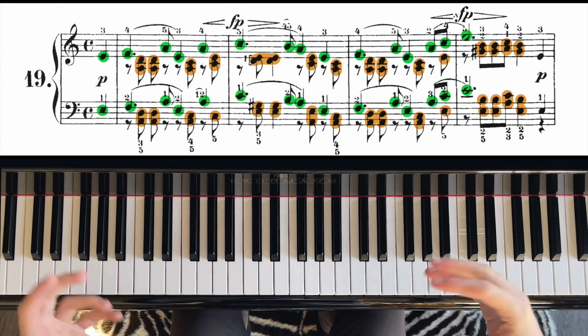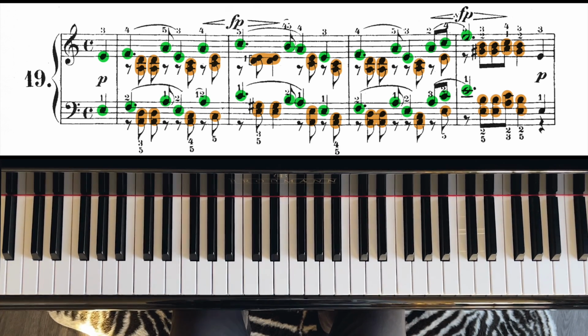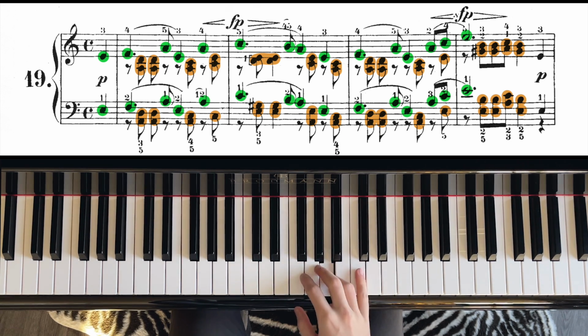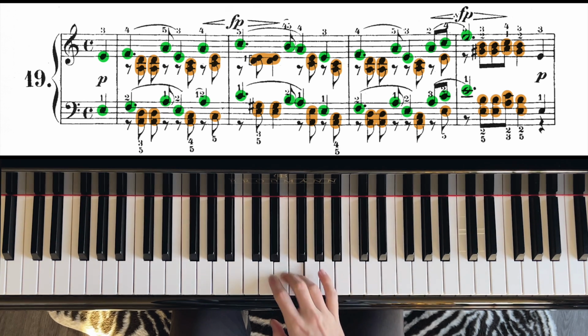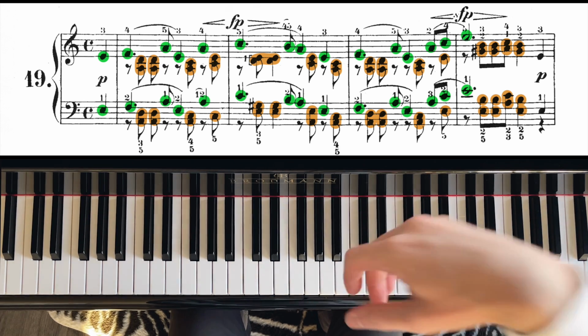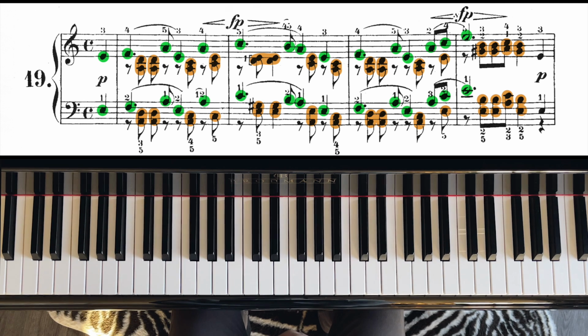Again, let's take this into parts. Let's start with the right hand top part, the melody. And 1 and 2 and 3 and 4 and 1 and 2 and 3 and 4, and that's the melody in the right hand.